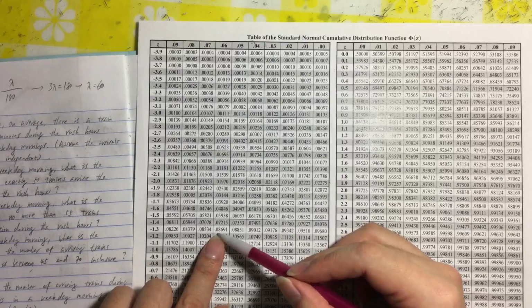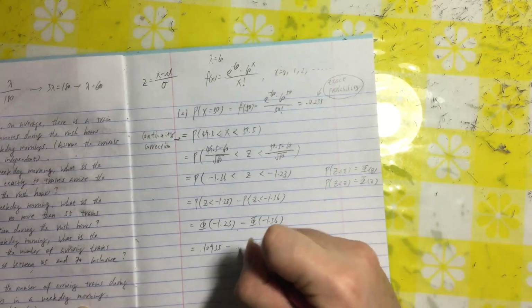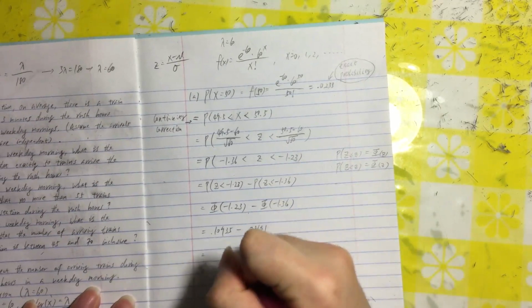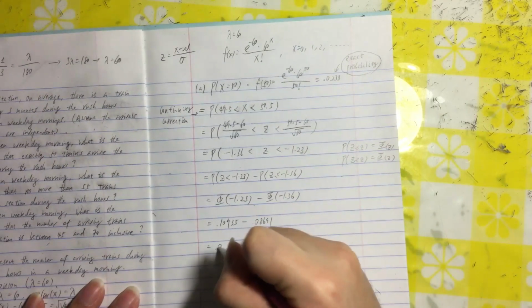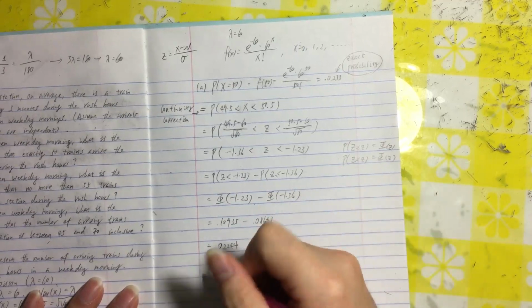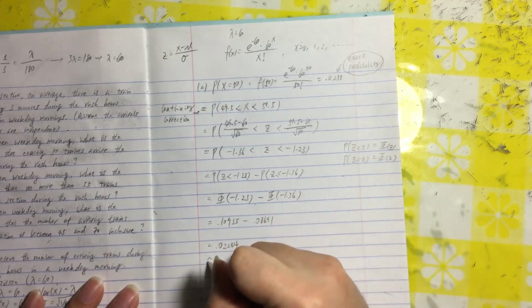I get 0.08691. Then subtract. I get 0.02244. In general, for the final answer, we round to 4 decimal places.